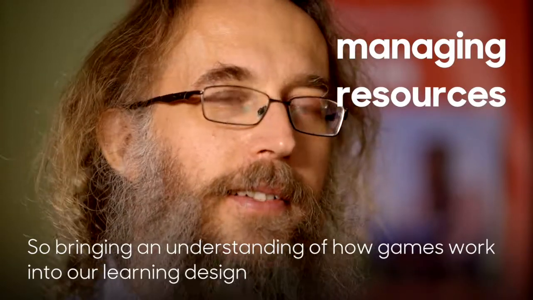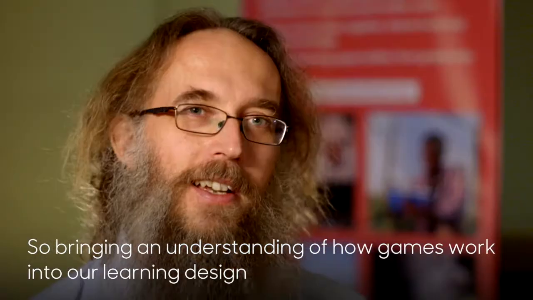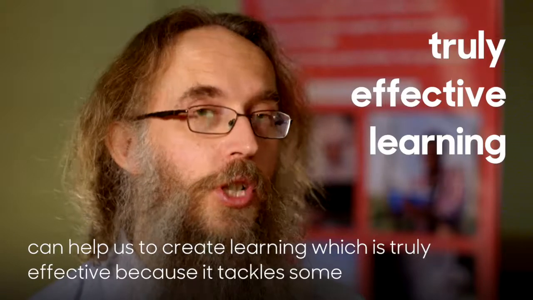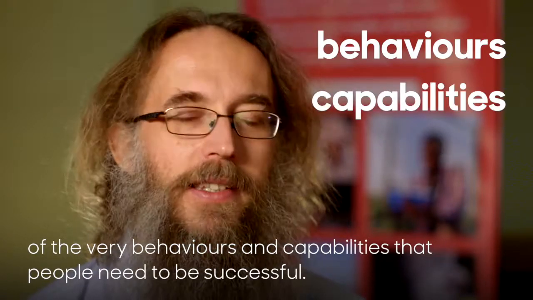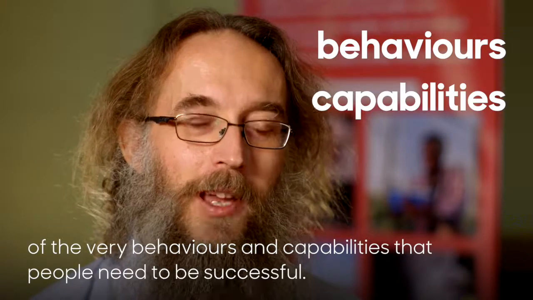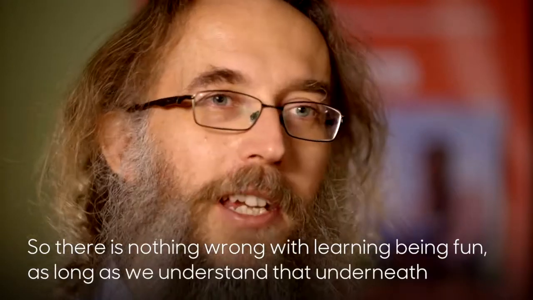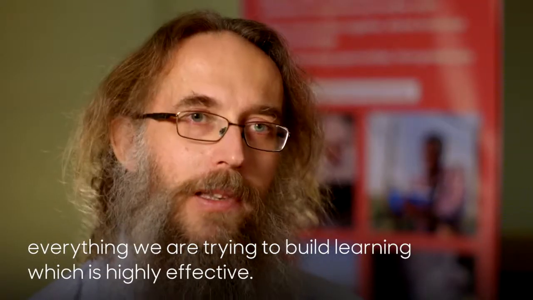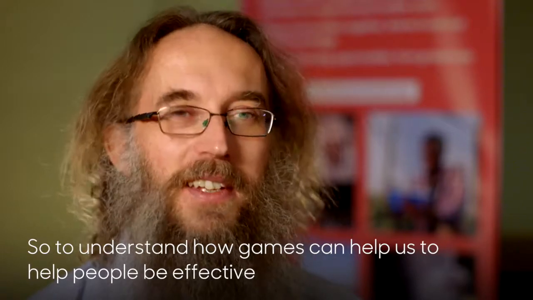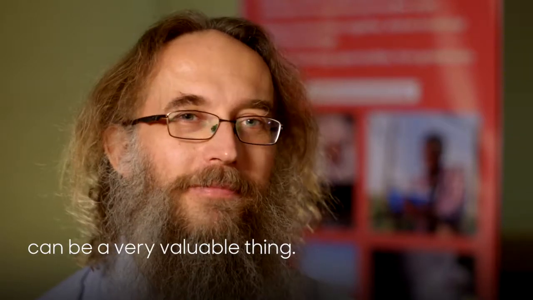So bringing an understanding of how games work into our learning design can help us to create learning which is truly effective, because it tackles some of the very behaviours and capabilities that people need to be successful. And it may also be fun to do that. So there's nothing wrong with learning being fun, as long as we understand that underneath everything, we're trying to build learning which is highly effective. So to understand how games can help us to help people be effective can be a very valuable thing.